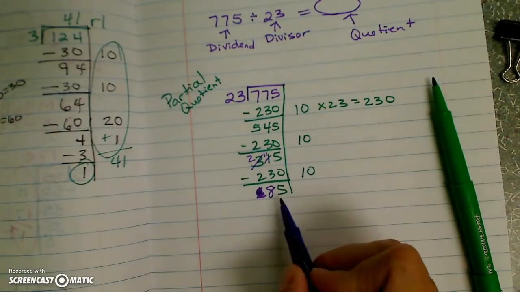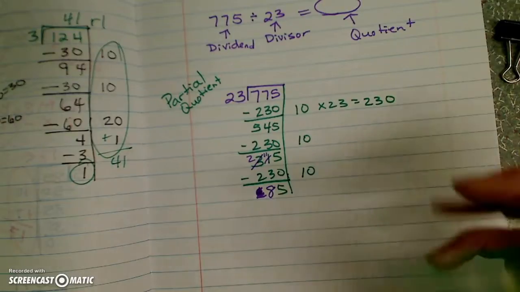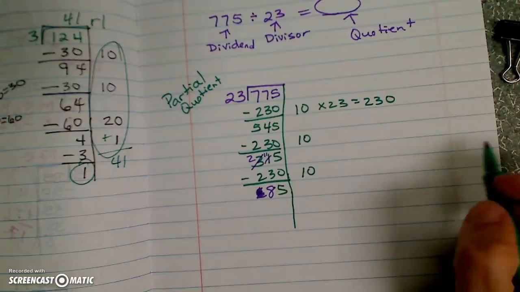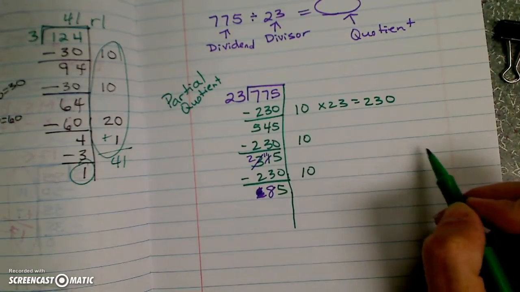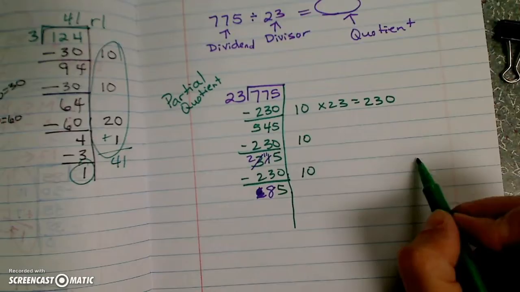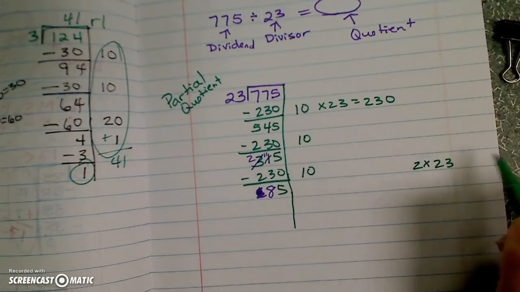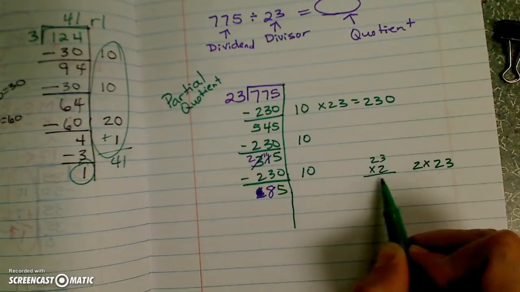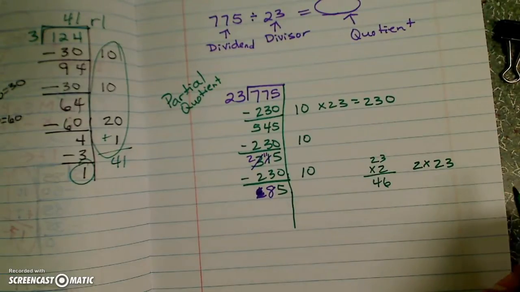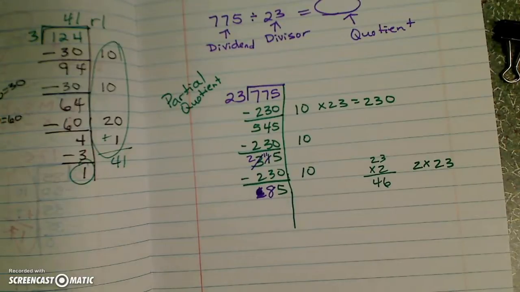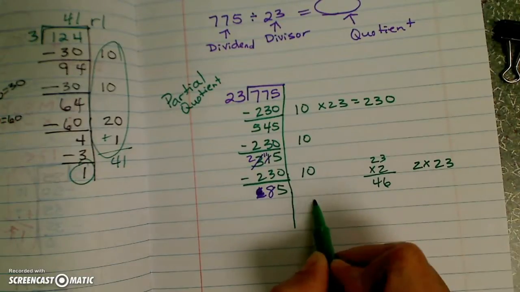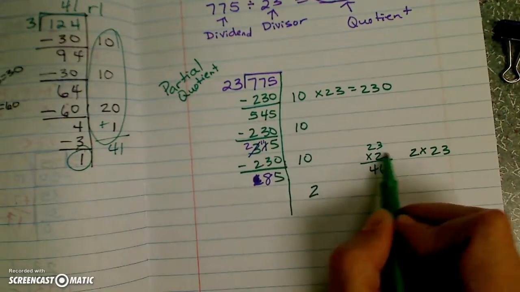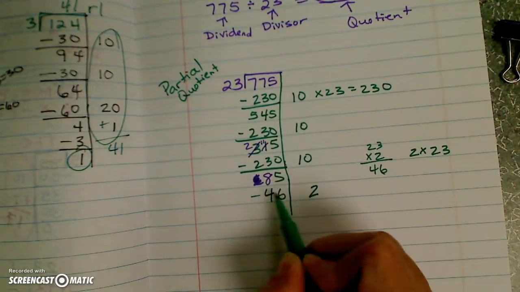Now, how many groups of 23 can I get out of the 85? Okay. And you can just make a guess here of how many you think it is. If you want to do some trial and error and do some scratch work on the side, you can do that. So you can do 2 times 23, and I get 46. Or you're like, maybe I can go higher. It's up to you if you're not sure. Let's just say I get 2 groups of 23. 2 times 23 is 46, like my scratch work shows.